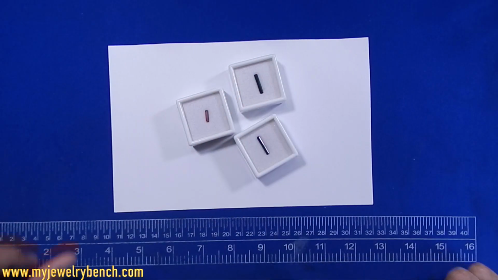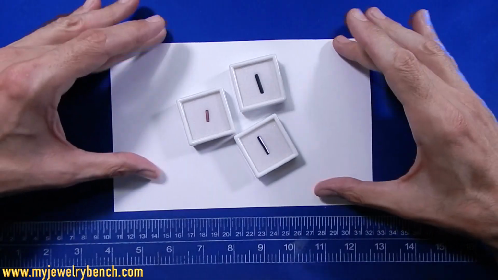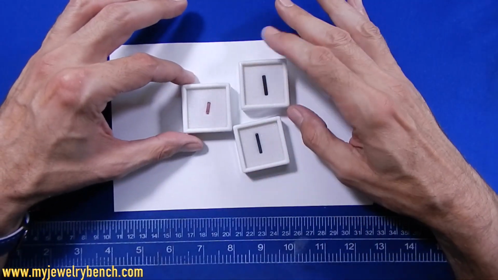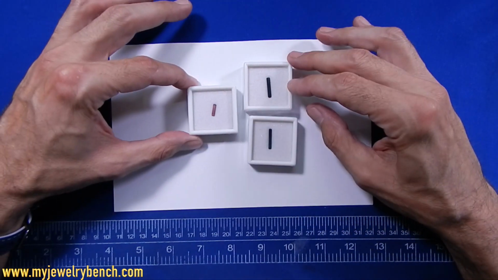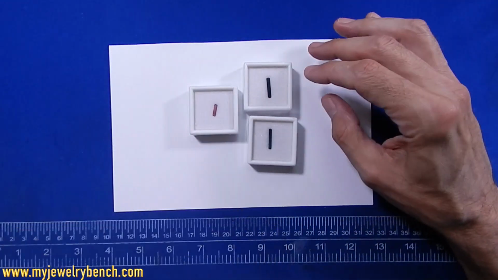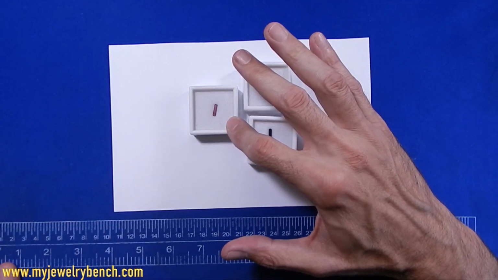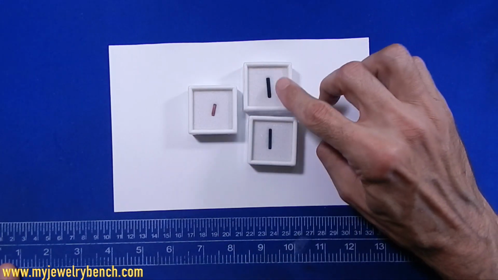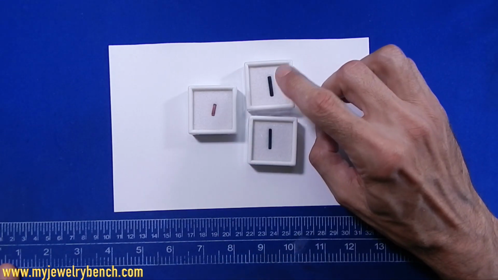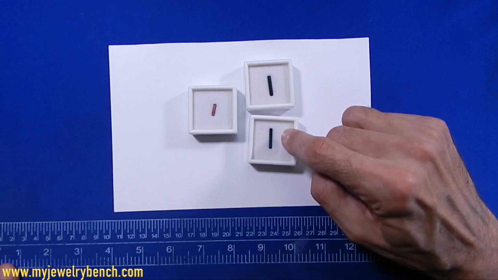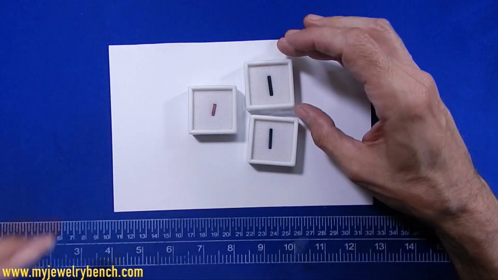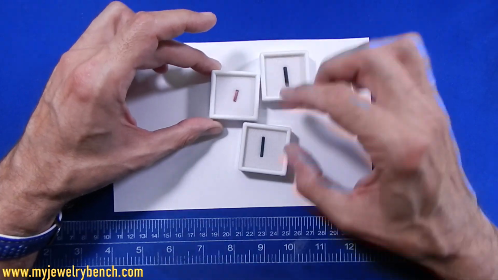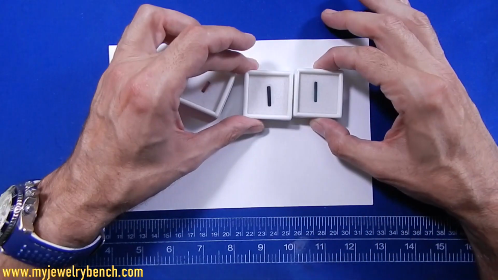Okay, so let's get started. The first thing we have to deal with is the fact that we have these three custom cut tourmalines. We've got a pink tourmaline and two green tourmalines. This particular piece is 9.7 millimeters by 2.5 millimeters. This piece is 16.5 millimeters by 2.5 millimeters. And this is 16.5 by 2 millimeters. So these two are the same width but different lengths. These two are the same lengths but different widths.